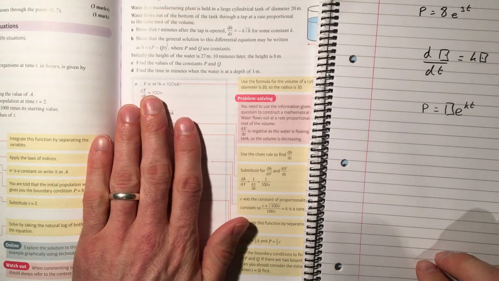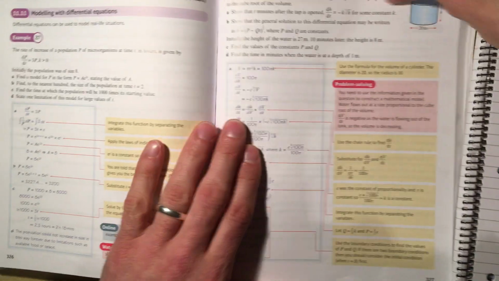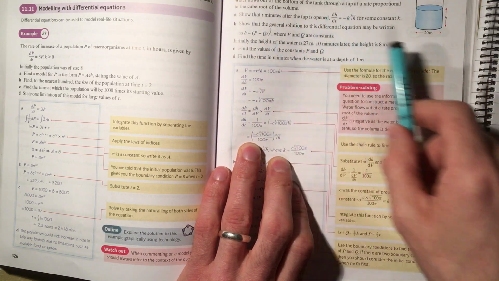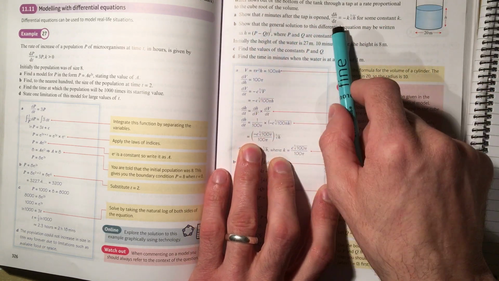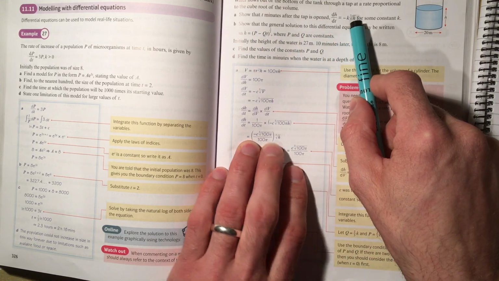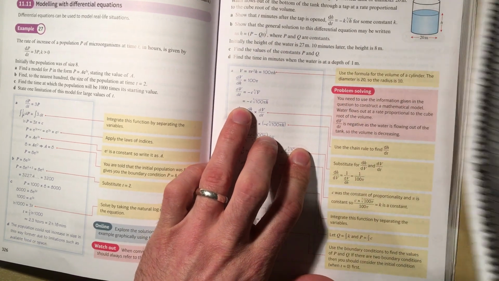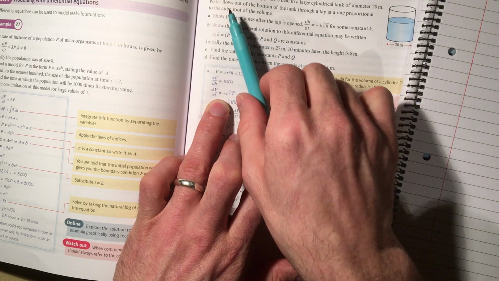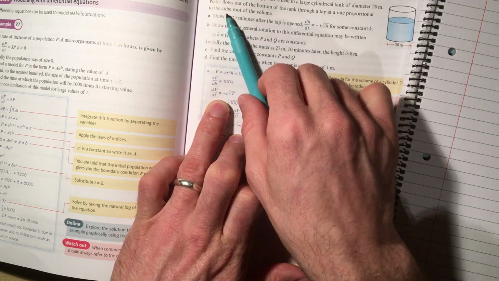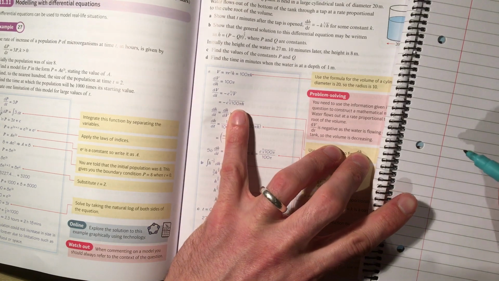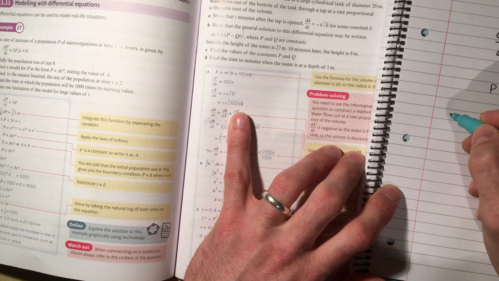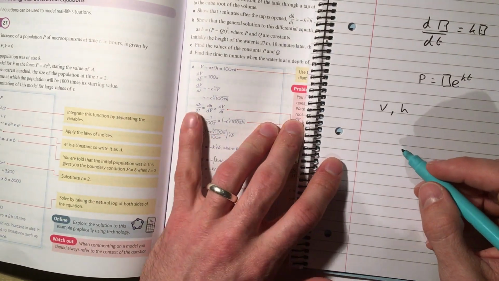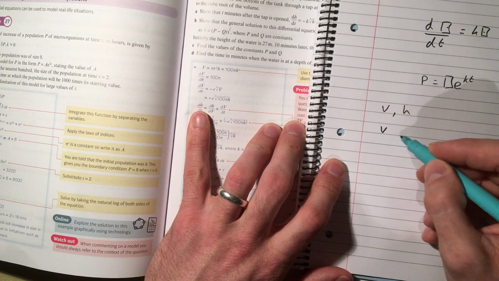The other thing is, let's just have a look at example 28 quickly. We've got this water tank. I'll let you pause the video and read it if you want to. We're asked for dH by dt. Now what we have in this case is we've got V, and it tells us that the rate at which this water is flowing out is proportional to the cube root of the volume, okay? So we know something about V and H. We know our V and H are linked because we've got the formula. And we know something about how V and t are linked.